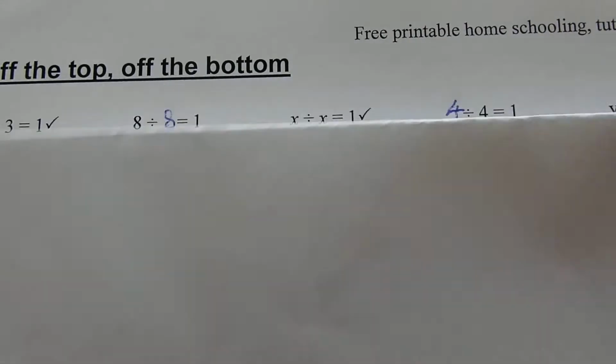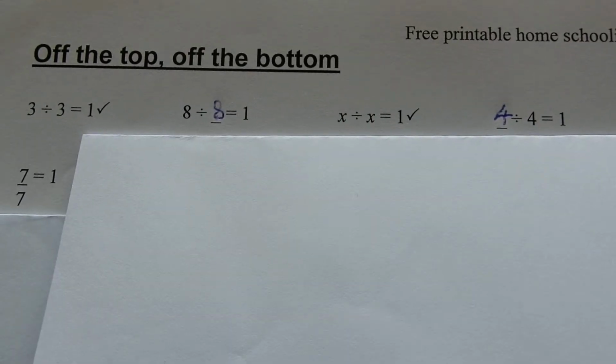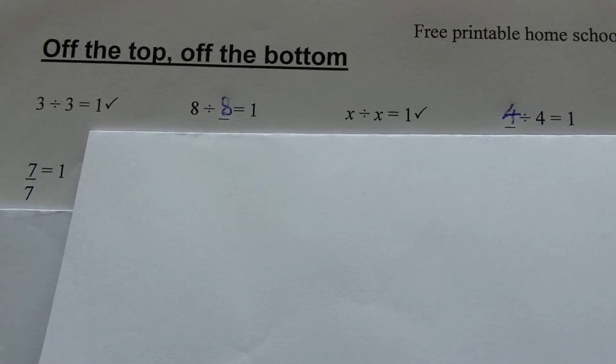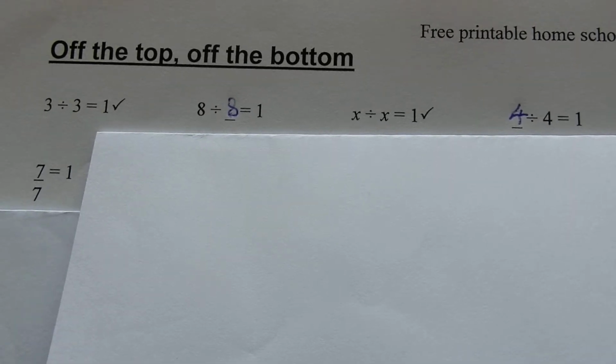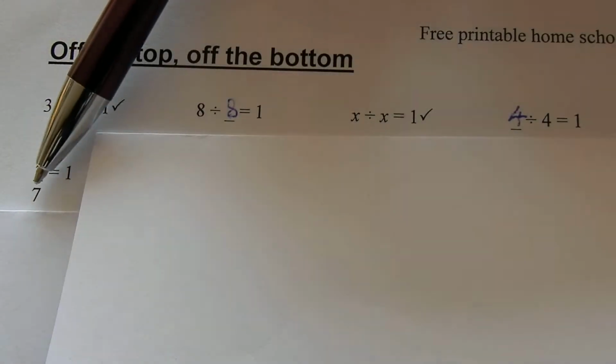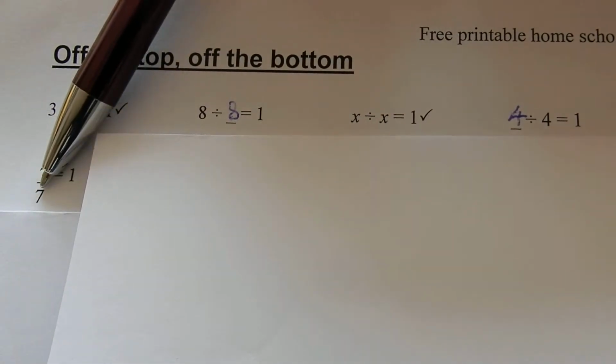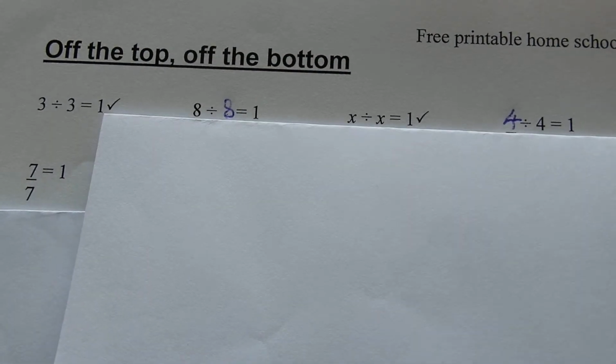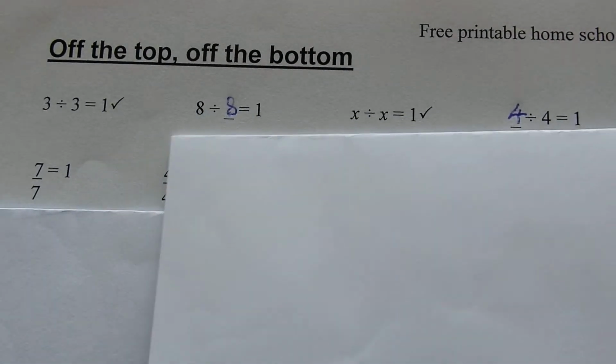Right, now that was dividing. Now what we're actually getting into is algebraic fractions. Let's do the normal fractions first. 7 divided by 7 is 1. That's just a different way of showing divide. That's 7 divided by 7. 7 sevenths is a whole 1. If you've got 7 sevenths, you've got a whole pizza.